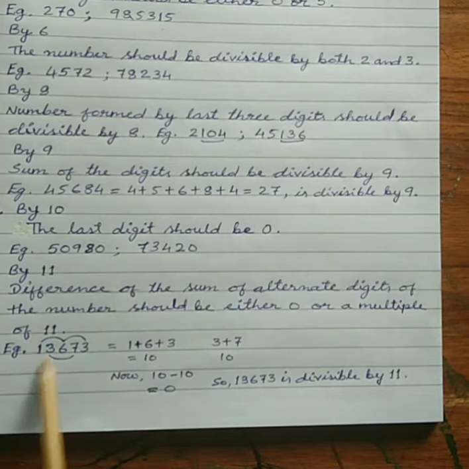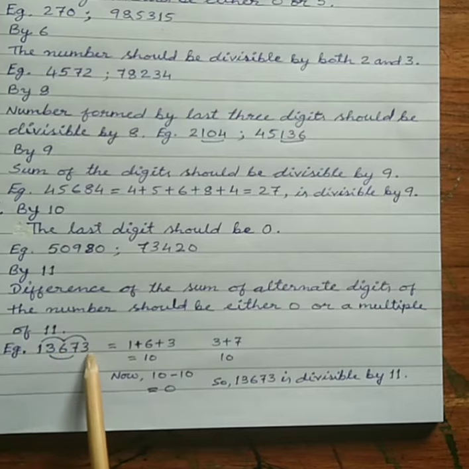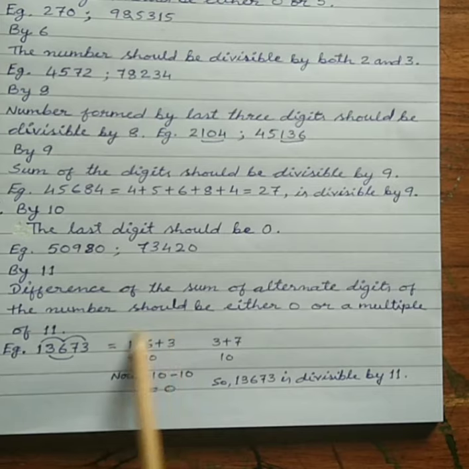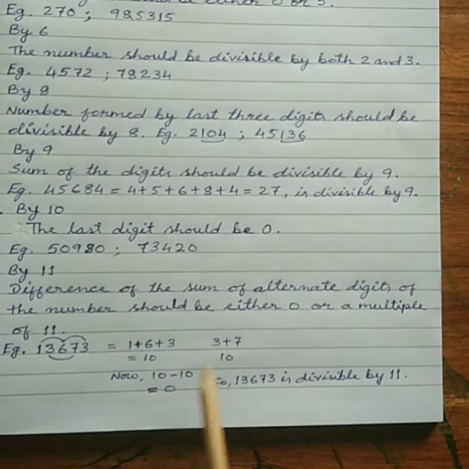Like the example 13673. Alternate digits means 1 plus 6 plus 3, you add on one side, and the remaining 7 plus 3 you add on the other side. We saw that the result of this is 10, and the result of the other is also 10. Then you subtract, that is called the difference. 10 minus 10, we got 0.